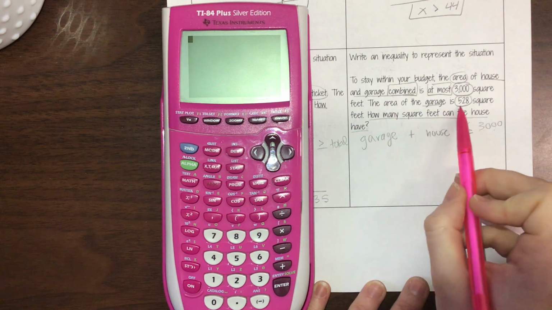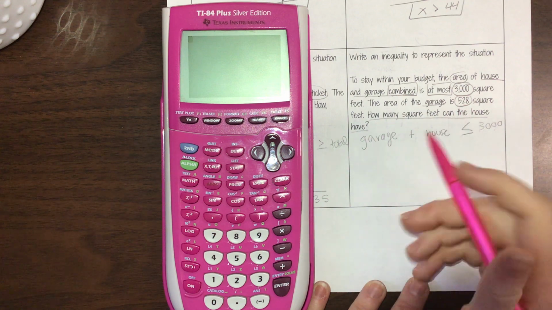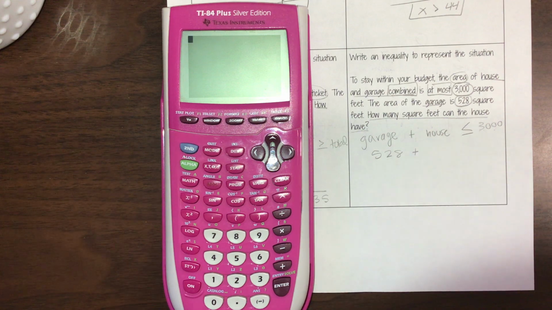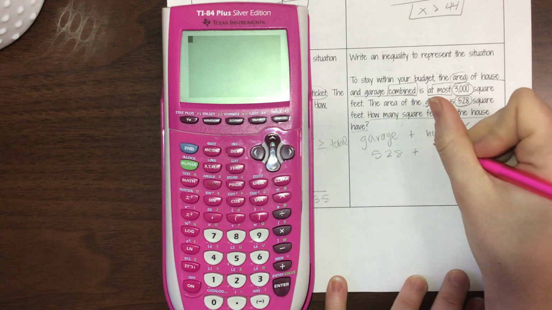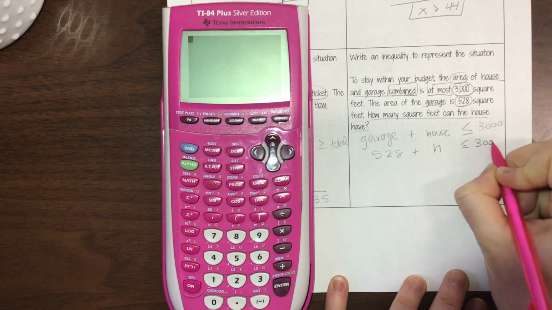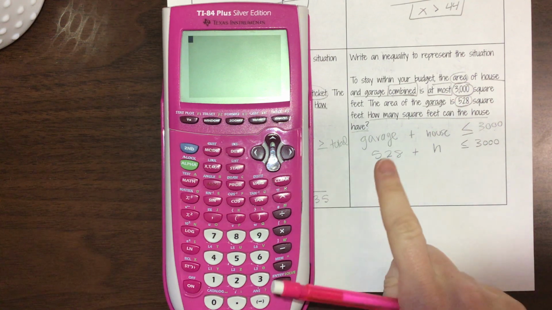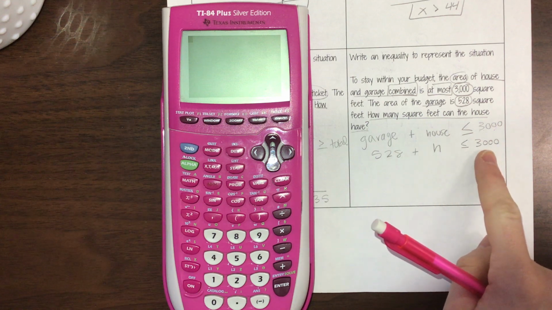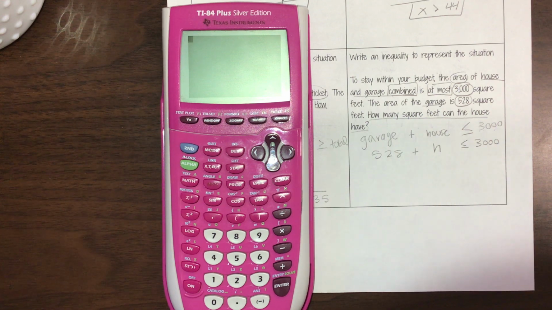It tells us that the area of the garage is already 528. And we don't know how big the house can be, so we're going to use a variable h. So the area of the garage plus the house can be exactly 3,000 square feet or less than 3,000 square feet.